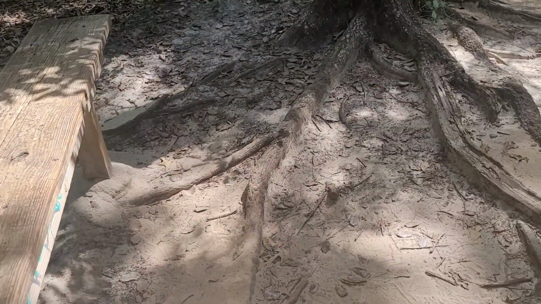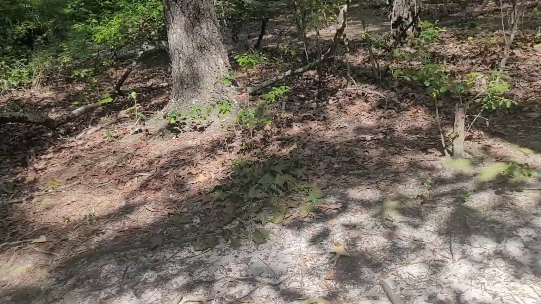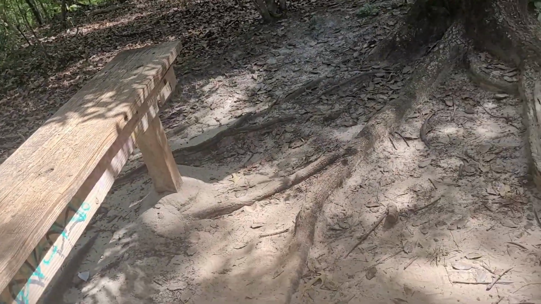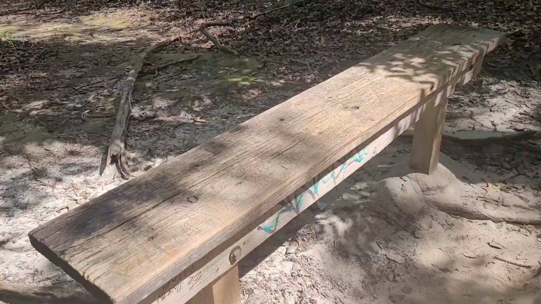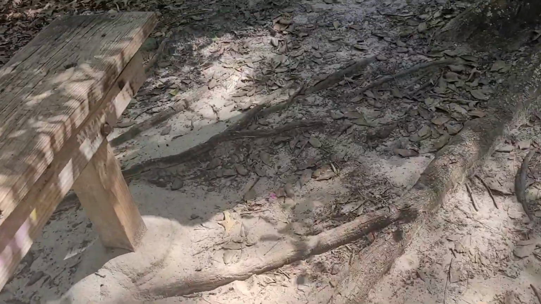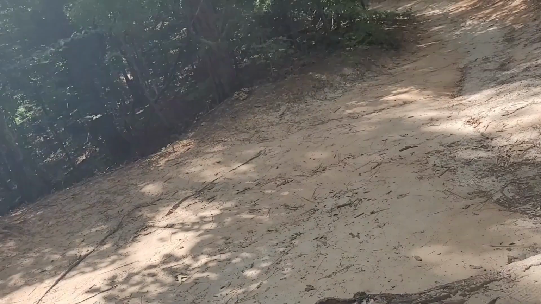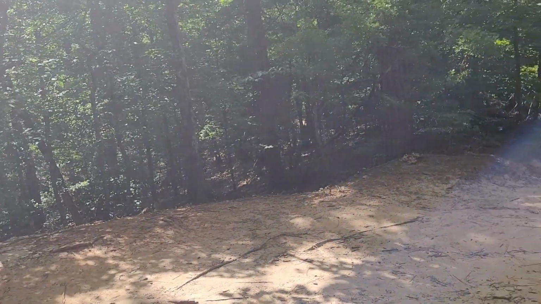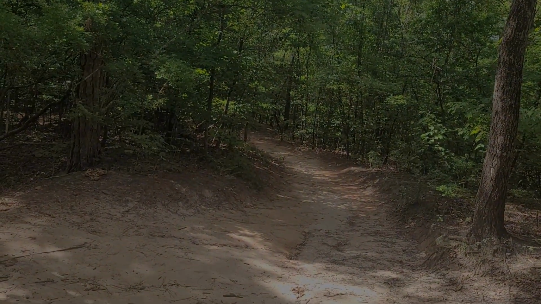All right, so we got to this bench here. I'm going to sit and take a break. We're not going to rate this bench. Usually I do a little bit where I rate the benches I come across on trail out of 1 to 10. But we already rated one for this park, so no two entries, and plus the other one would have gotten a much higher score than this one regardless. So anyway, we're just going to stop here for a second and grab some water, and then we'll continue on.